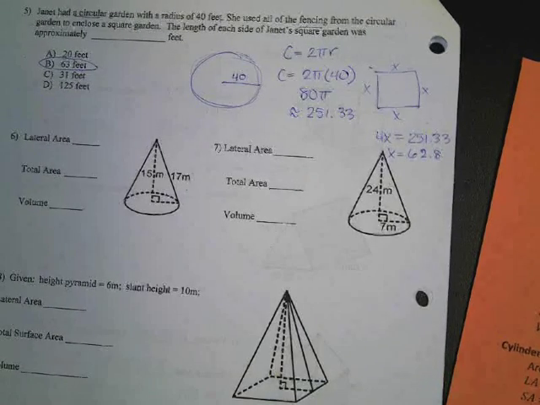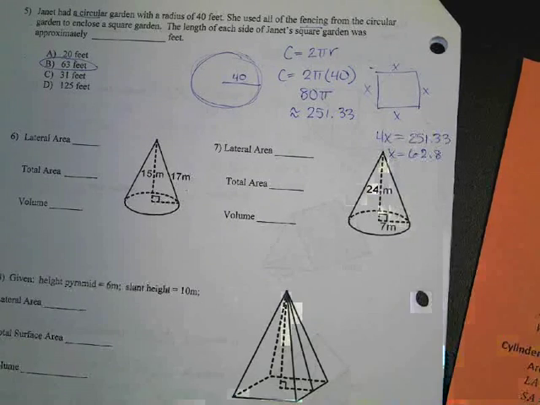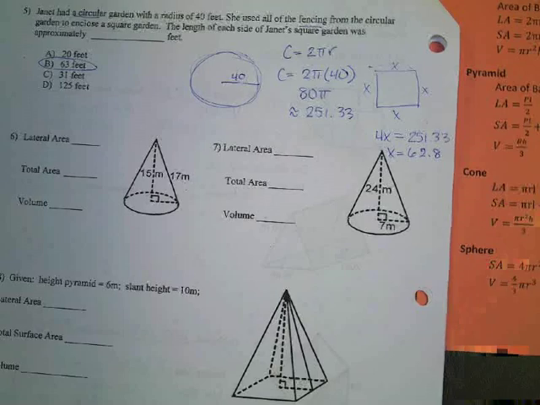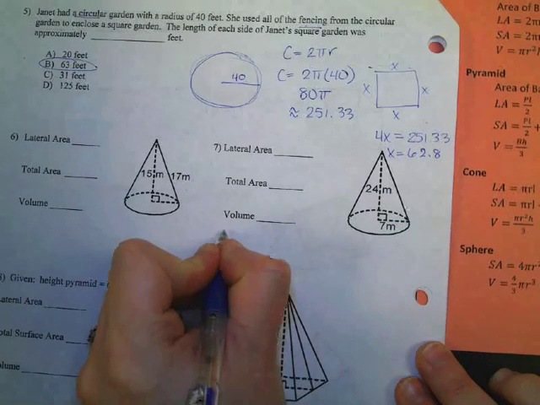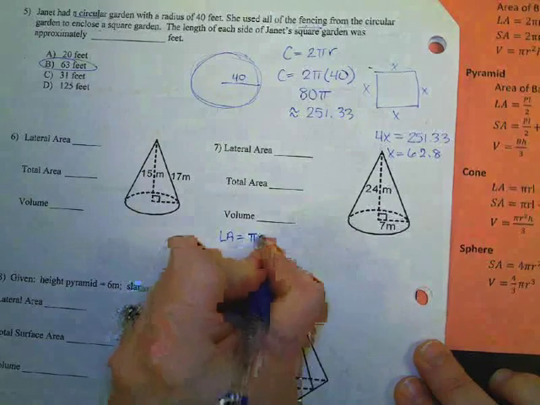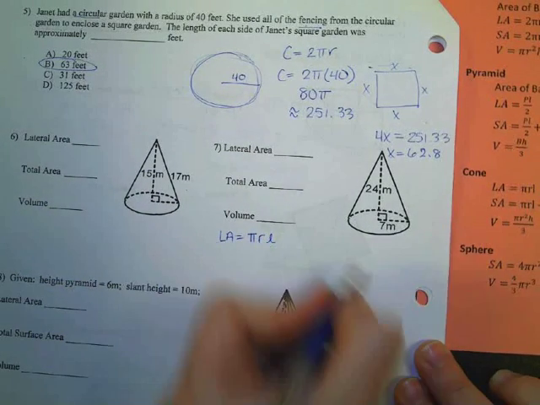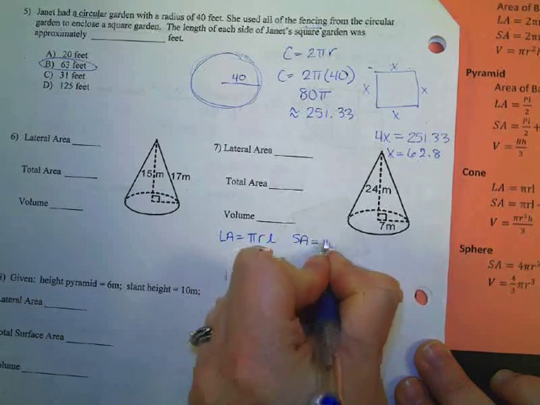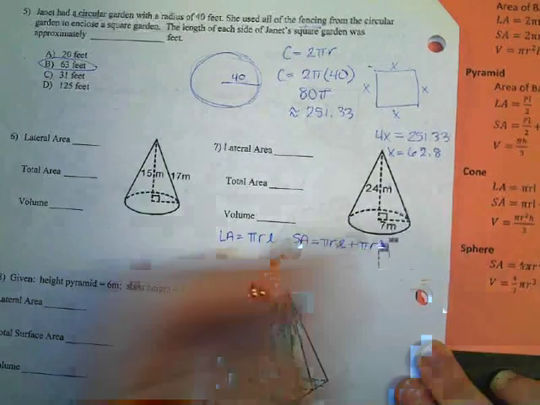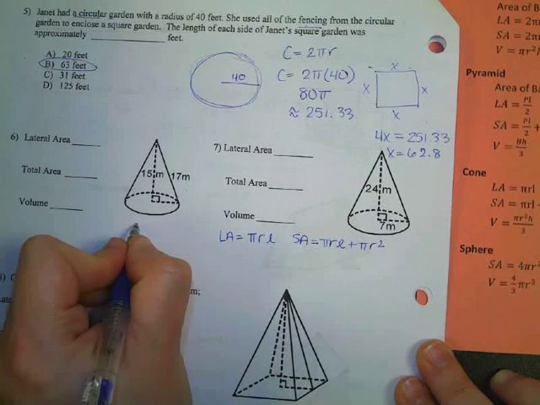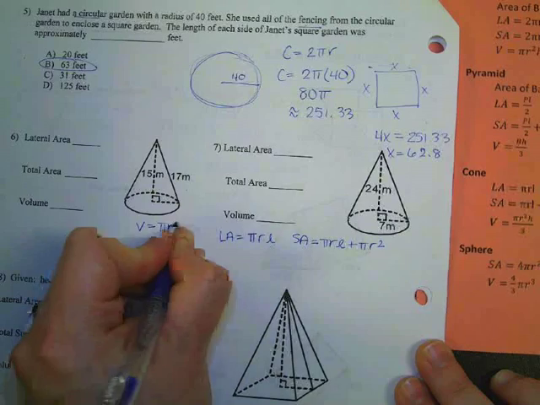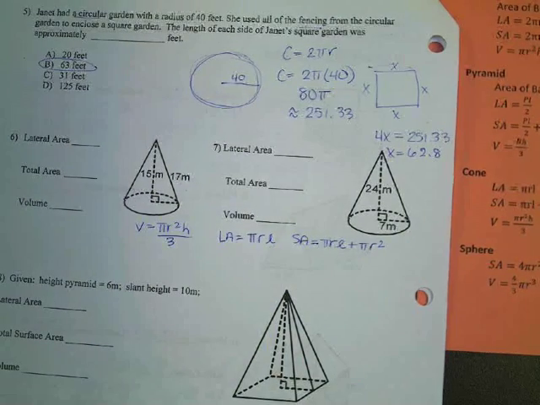All right, number 7. Number 7's shape is a cone. I know that because it's round on the bottom and it meets at a point. With a cone formula, it wants us to find all 3. So lateral area is pi times the radius times L. Surface area is that number, pi RL plus pi R squared. And the volume, I'll come over to the left, volume is pi R squared H divided by 3. When I look at the unknowns here, I'm missing a radius, a height, and an L. So I need to identify those pieces in my cone.